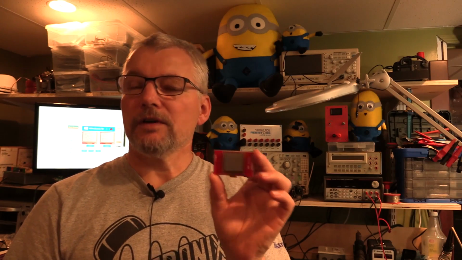Fortunately, with these, it will go away once you start using it again and changing the displays. But it is a little bit annoying if you're not aware of it. But the fix for it is very, very easy.